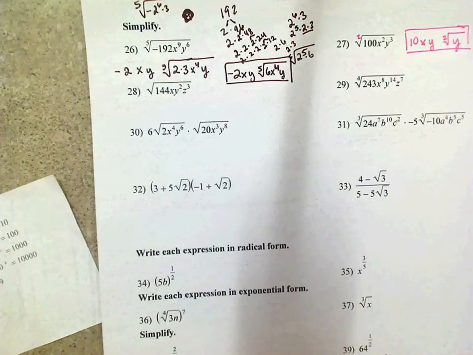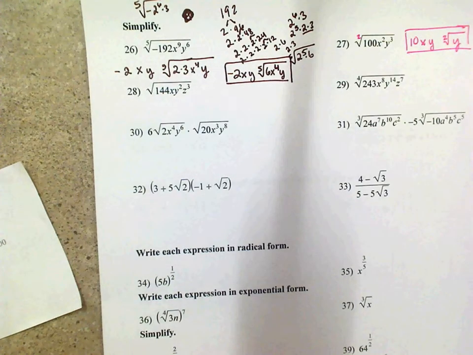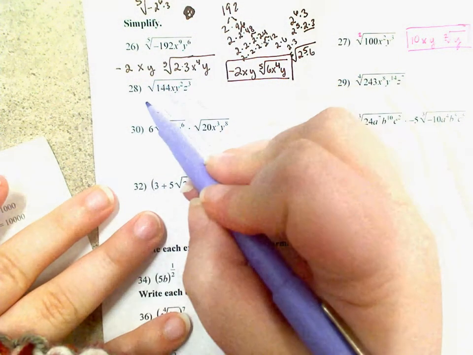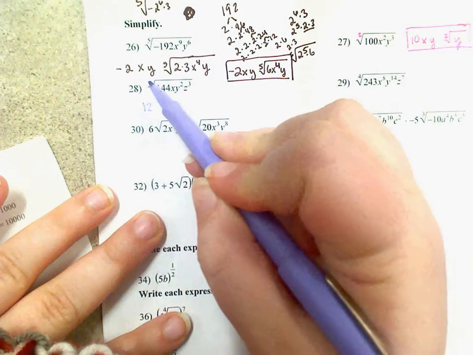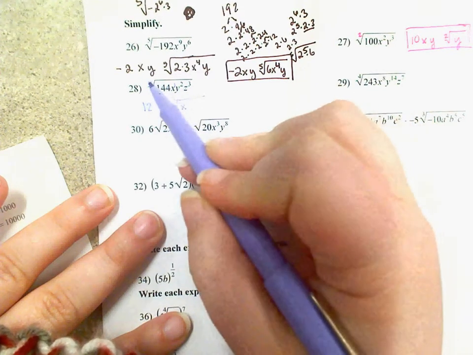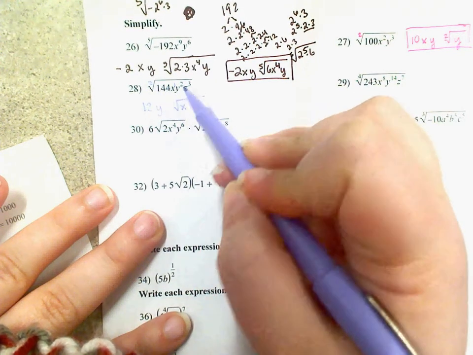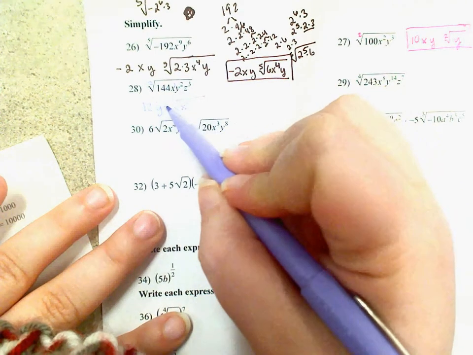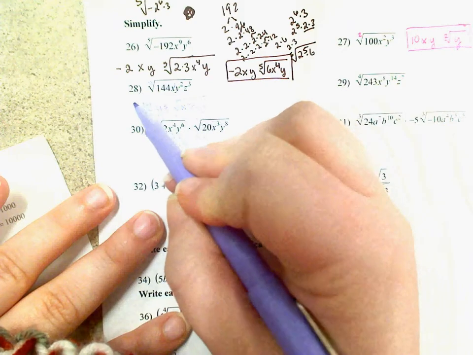Number 28. I've got the square root of 144. The square root of 144 is 12. 2 goes into 1, well, it doesn't, so that's left inside. 2 goes into 2 one time. And 2 goes into 3 one time with 1 left over. And so that's my answer.